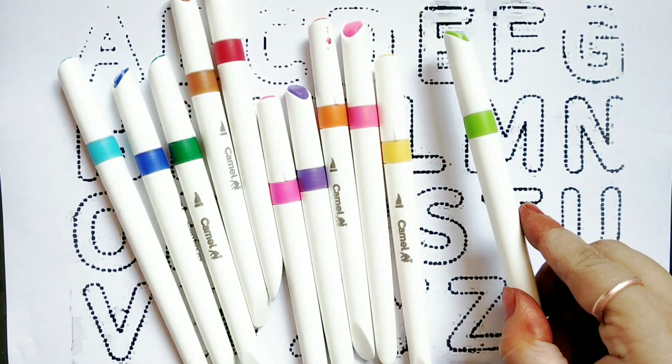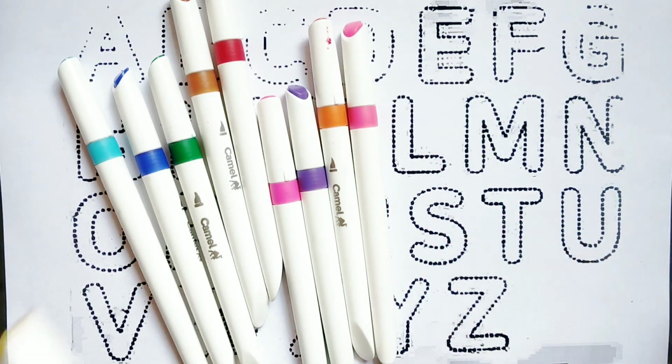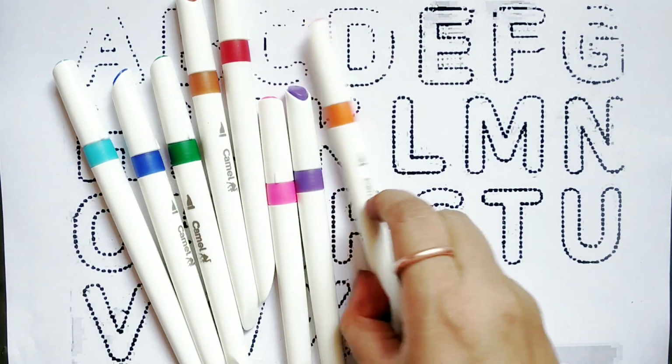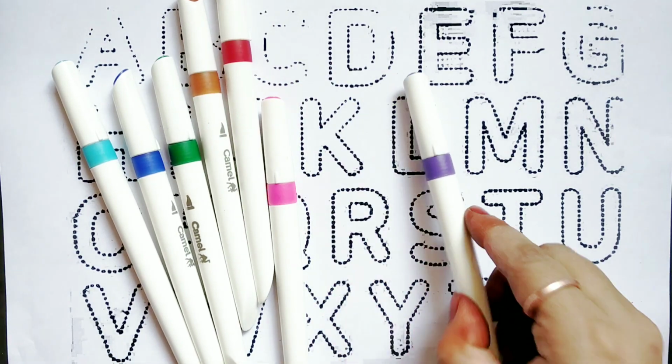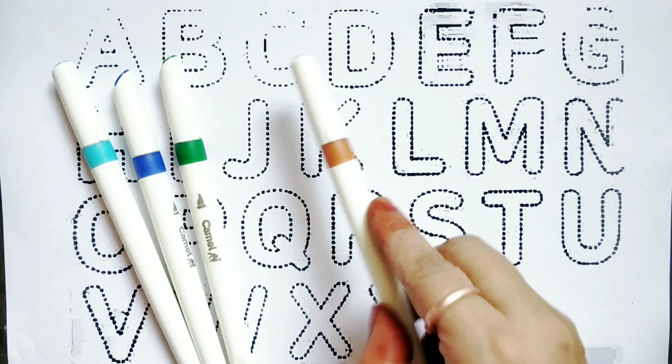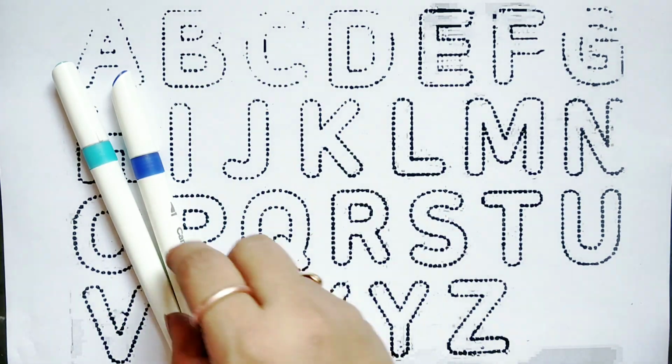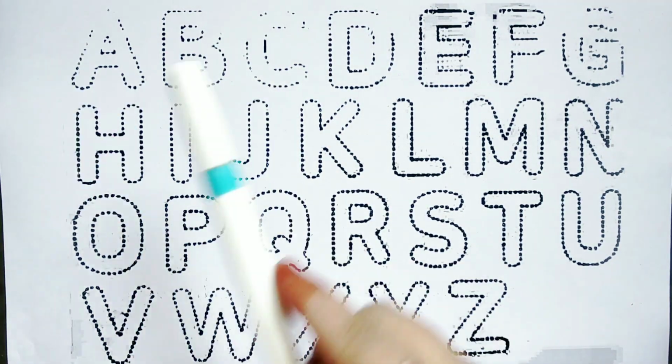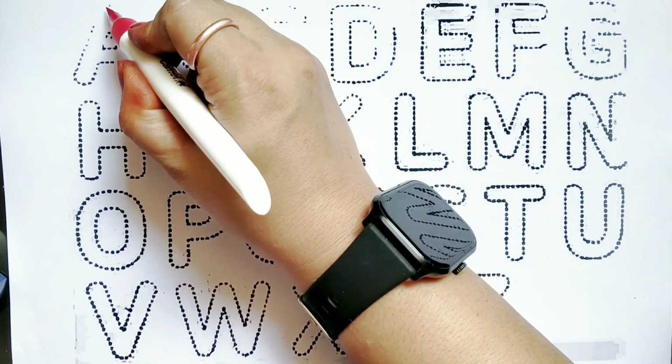Black color, green color, yellow color, pink color, orange color, purple color, pink color, red color, brown color, dark green color, blue color, sky blue color.